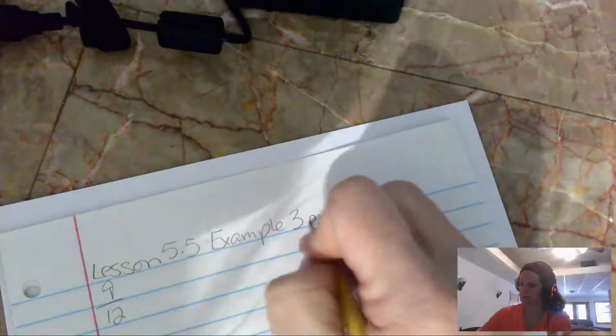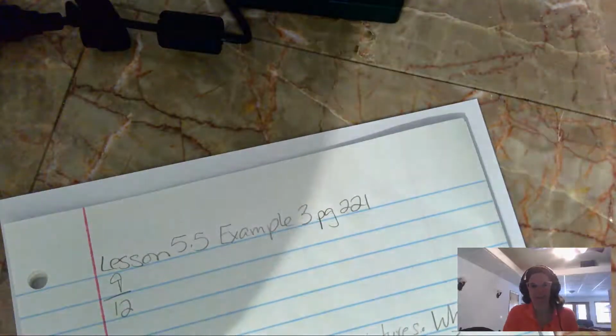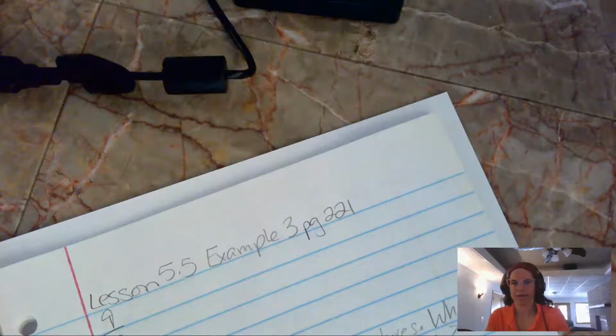Hold on, I need to pause this and adjust my lighting because this is driving me crazy. I don't like the shadow. Hold on. Okay, there we go, much better.